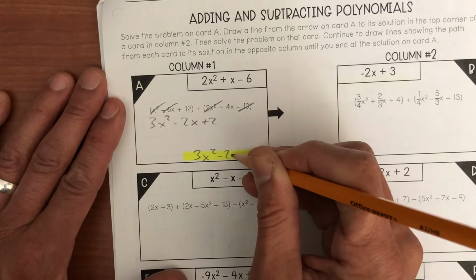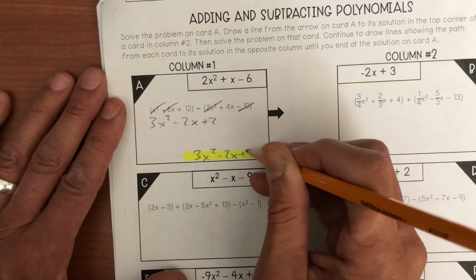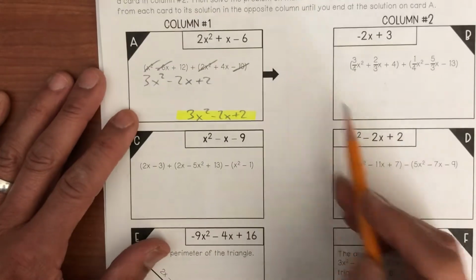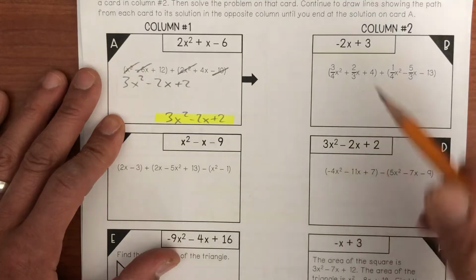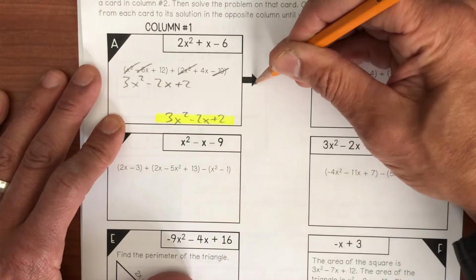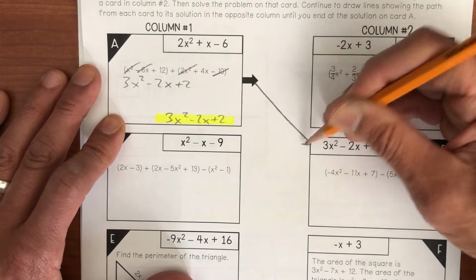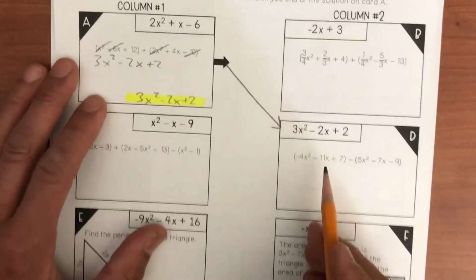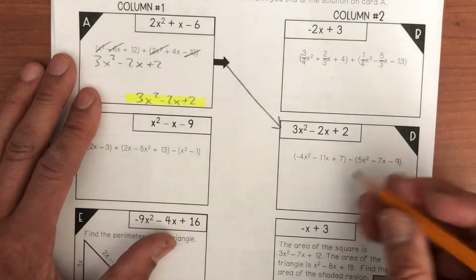So sorry, I should have wrote it down here. 3x squared minus 2x plus 2. Do we see that anywhere here? Oh, yep, that's our answer right there. So we can draw from here to here. And then we go ahead and solve this one here.